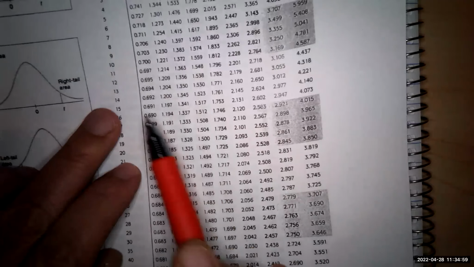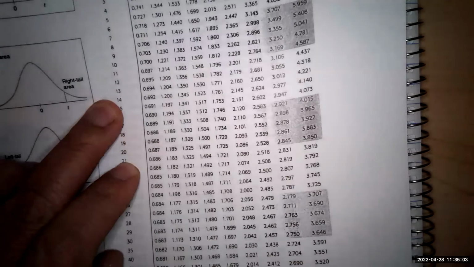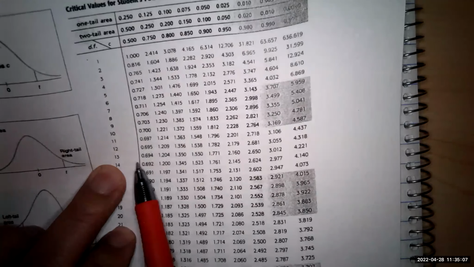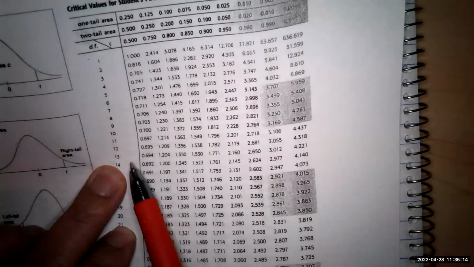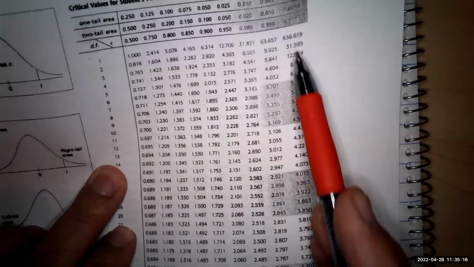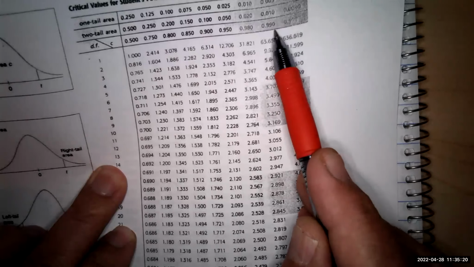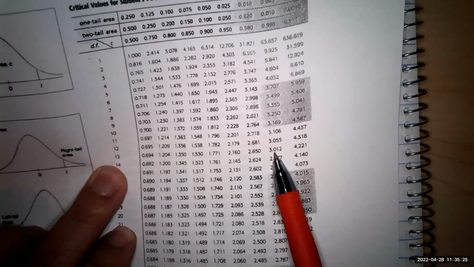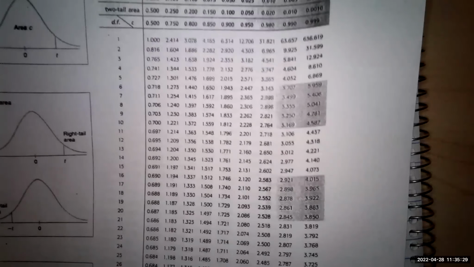For example, if the DF happened to be 13, and then you have the C of, let's say, 95%, and the DF of 13. And there is a 99% and 99.9%. So if you get the 99% and the 13, you see you get the TC here. So this is how we're going to find the T value from the T table.